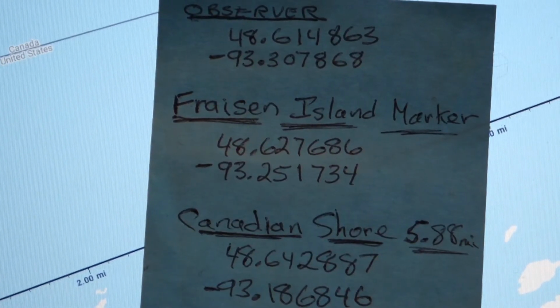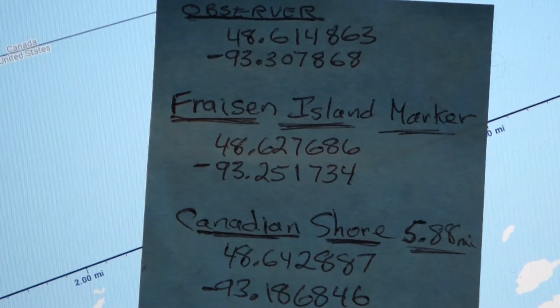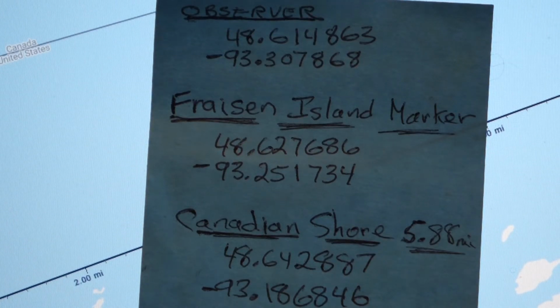So you can see my observation point is at 48.614863 latitude by minus 93.307866 longitude. The marker on Franzen Island is at 48.627686 latitude by minus 93.251734 longitude.